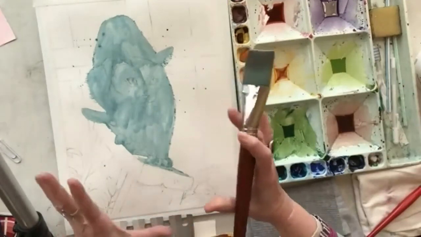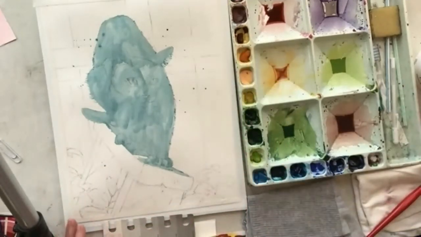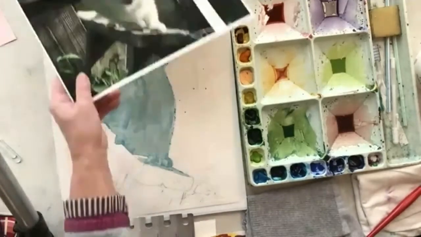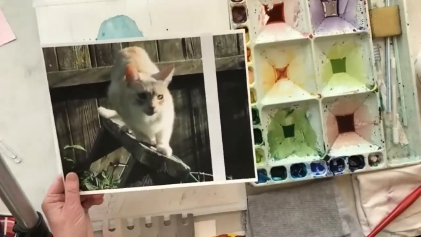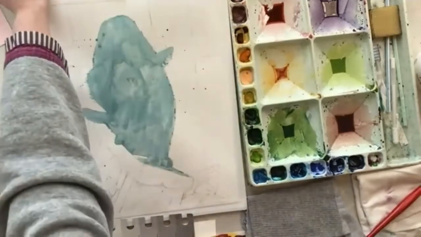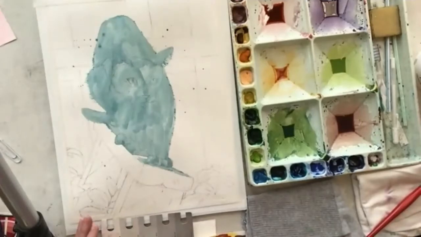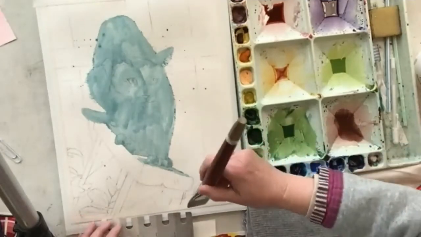Okay, so I'm going to start putting some colors back in here. And I'm thinking that I want to shift it a little bit from this very green gray to maybe having some purples in there as well. So I'm going to just do sort of a mixture of colors and let's just see what's going to happen here.